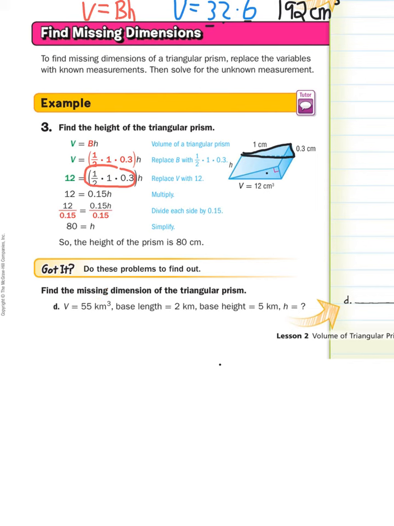You're going to find the missing dimension, and the height is missing. They give you the volume. They give you the base length and the base height. They're the things you need for the triangle. So we're going to see if you could do this one.